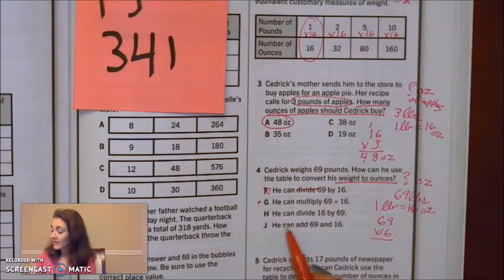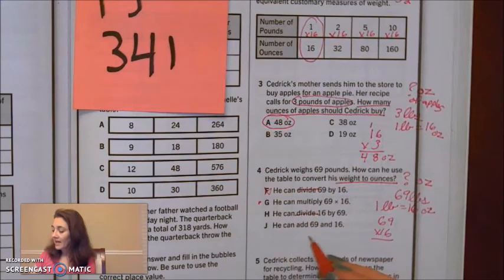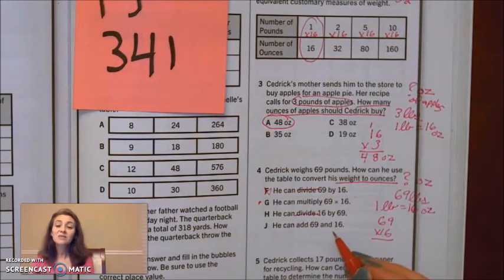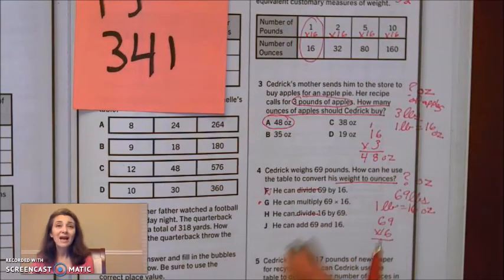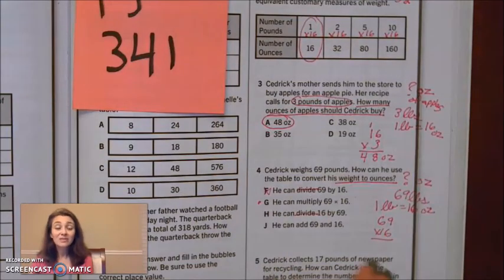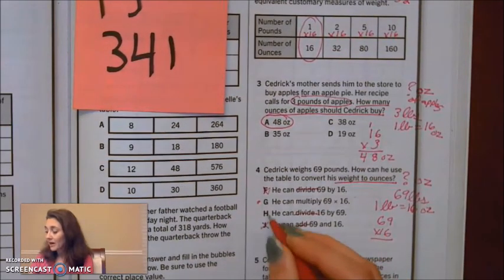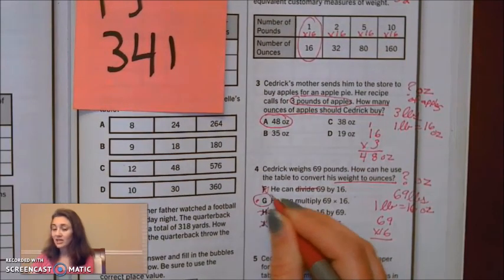Let's keep looking. He can divide 16 by 69. Well, no, we still don't want to divide. He can add 69 and 16. Now this one you cannot do because we are not looking at the same unit. Pounds and ounces aren't the same thing. Just like if you were adding dollars and cents, you wouldn't add $5.05 and say, I have $10. It doesn't work that way. Pounds and ounces are different. All right, so we can't add them. So we know that our best answer on this one is G.